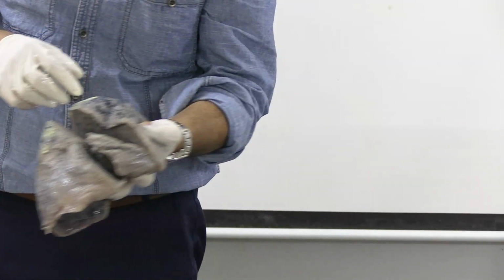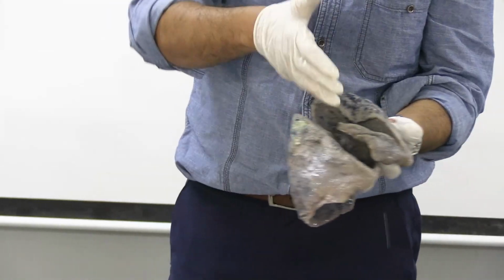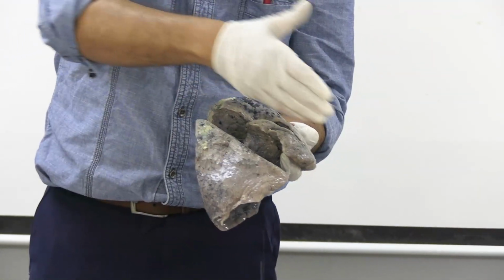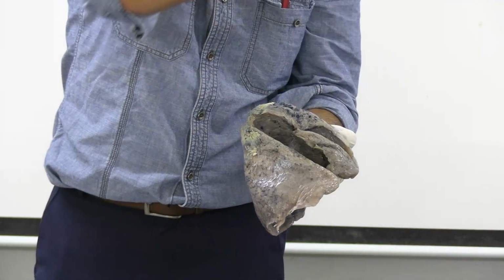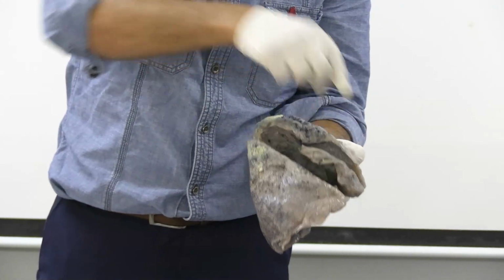So the right lung has three lobes: upper lobe, middle lobe, and lower lobe. The lower lobe is separated from the upper and middle lobes by the oblique fissure, and the upper lobe is again having one more fissure, known as the horizontal fissure, which is splitting it into the middle lobe and the upper lobe.